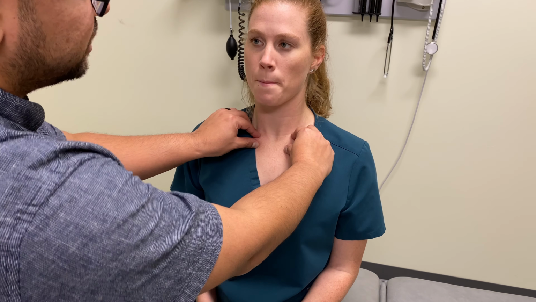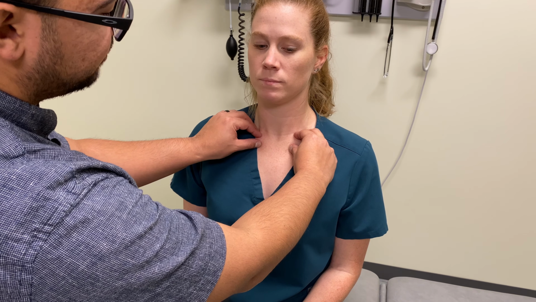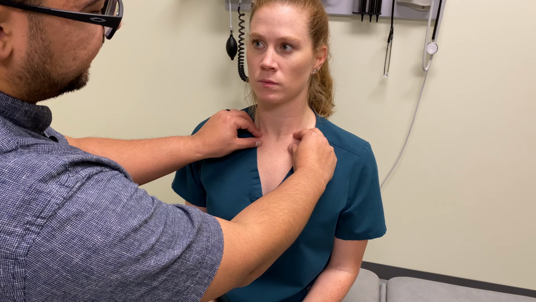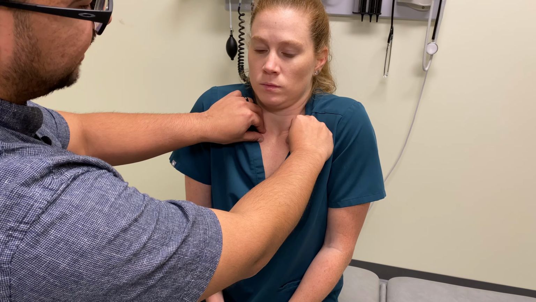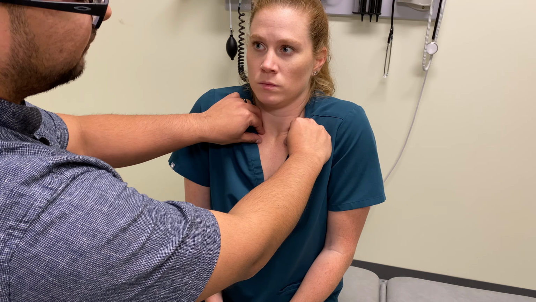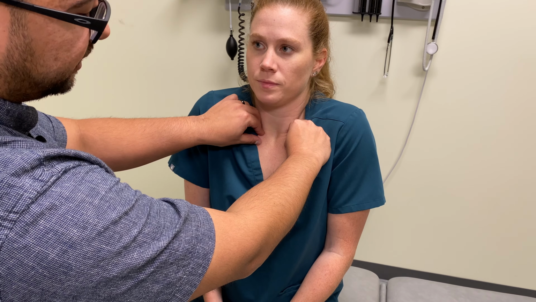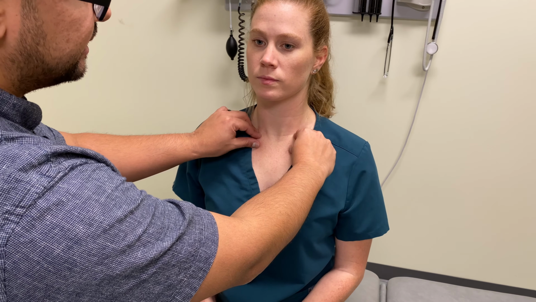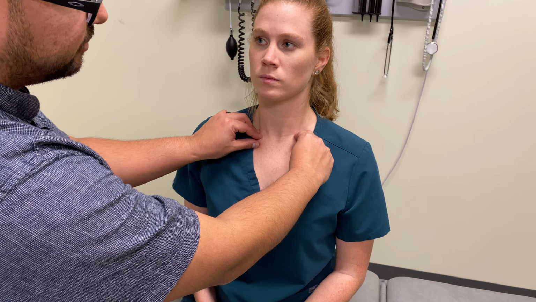So when she moves downwards, I feel symmetric motion, or symmetric superior glide, of both medial ends of the clavicles. But when she raises her shoulders, go ahead and raise your shoulders up, I feel like this right side does move inferiorly appropriately, but the left side does not move inferiorly. So it's kind of stuck in that superior position. Go ahead and you can just relax there. And in those other two positions, anterior and posterior, I didn't feel any asymmetry.